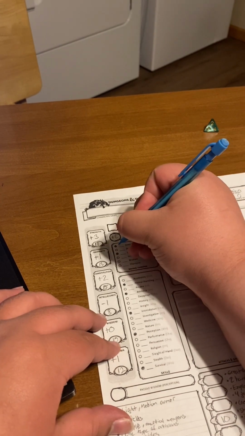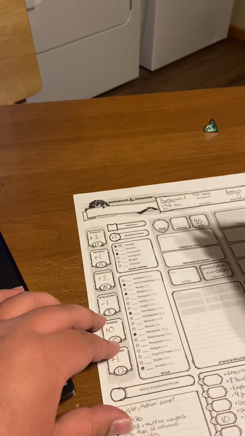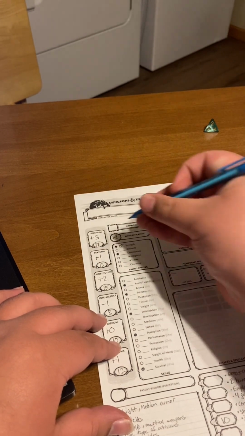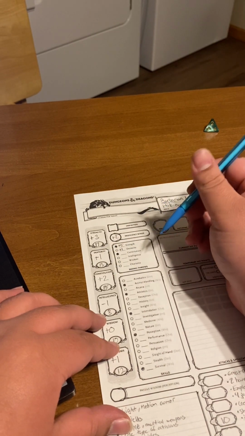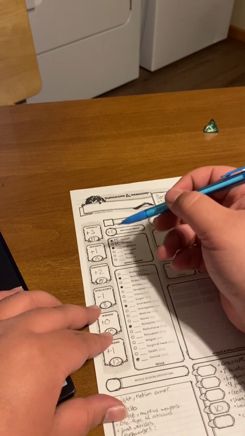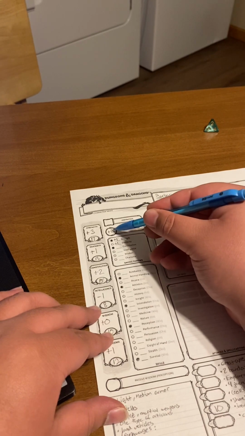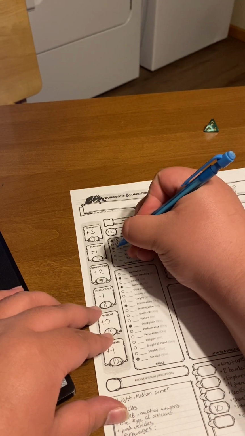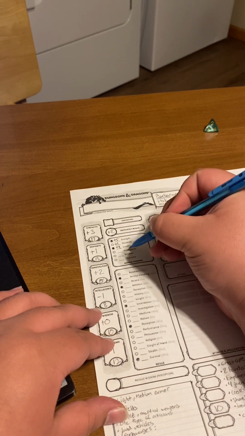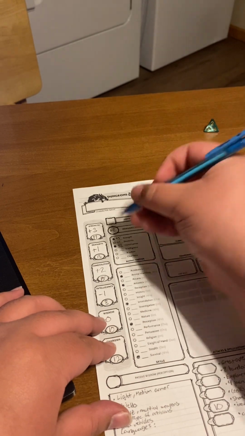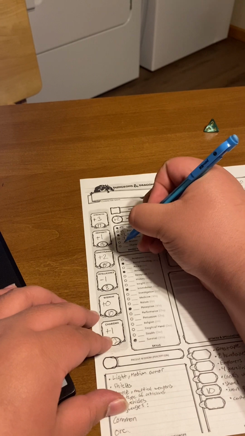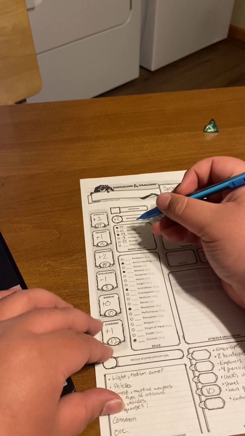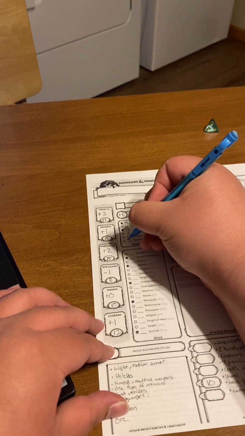So that will get a +5. Dexterity will just get a +1. Constitution is +2, but we are proficient, so we'll get a +4. Intelligence is a -1. Wisdom is a 0. Charisma is a +1.